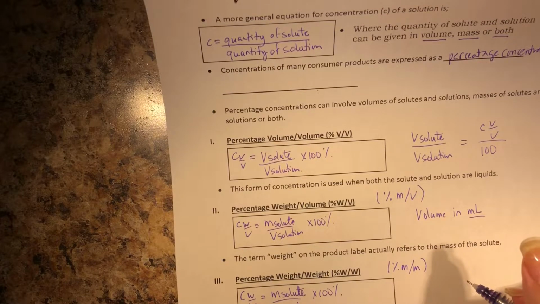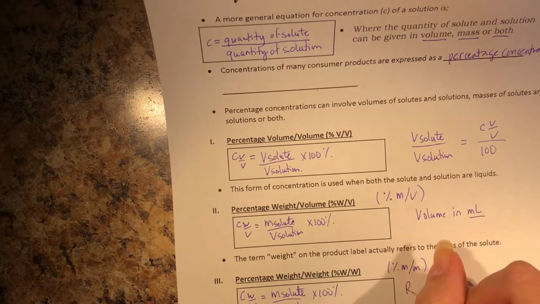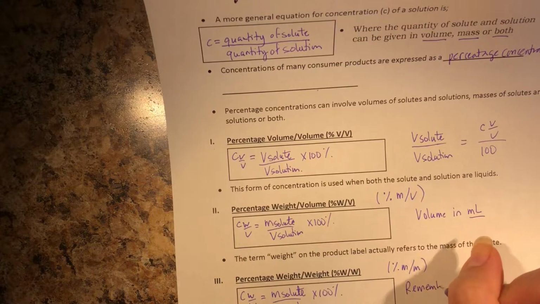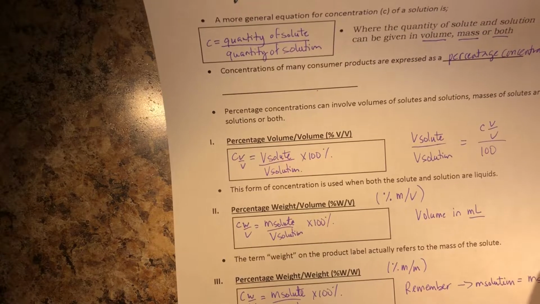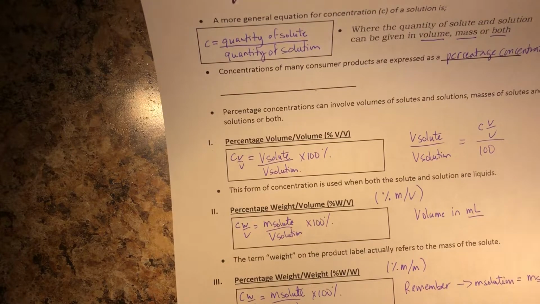Now remember, in this case, because we're dealing with masses, the mass of the solution is equal to the mass of the solute plus the mass of the solvent. I just meant to put solute plus solvent. Let's just fix that.